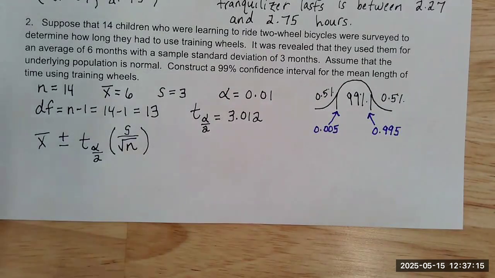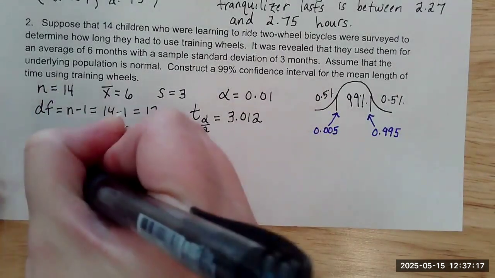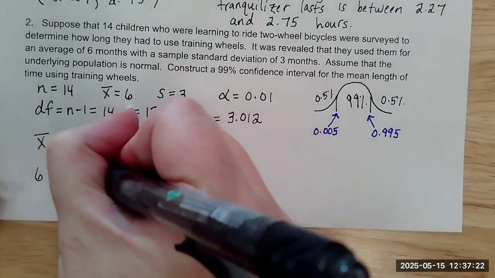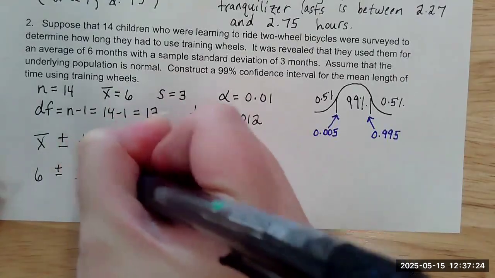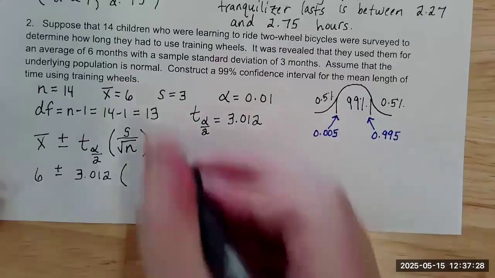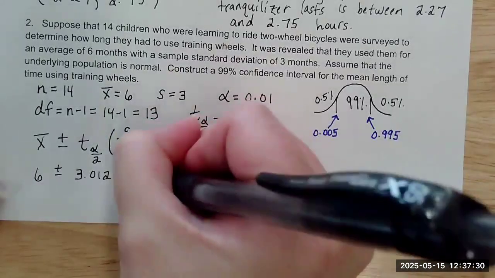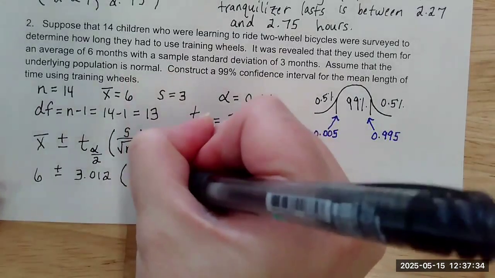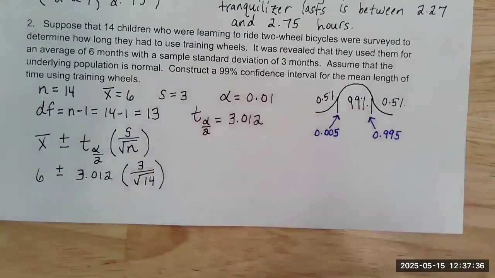Our x bar we said was 6, plus or minus. The t alpha over 2 we said is 3.012. The s was 3. And we're dividing by the square root of n. n was 14.